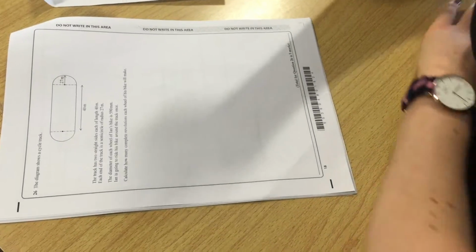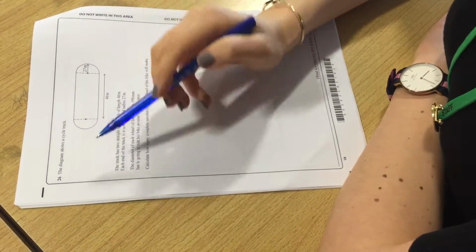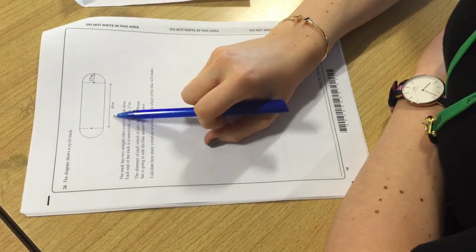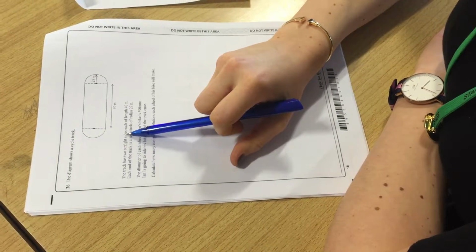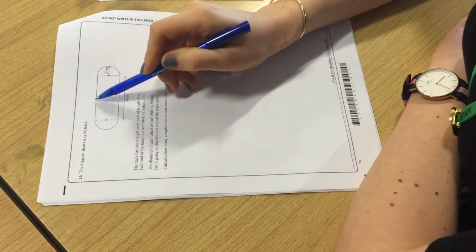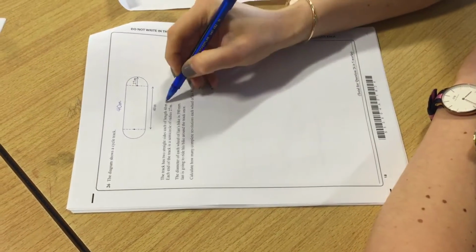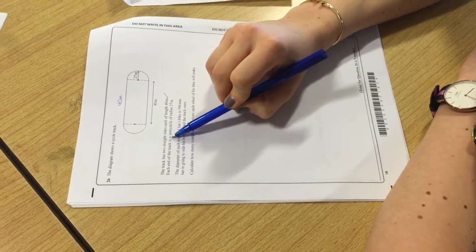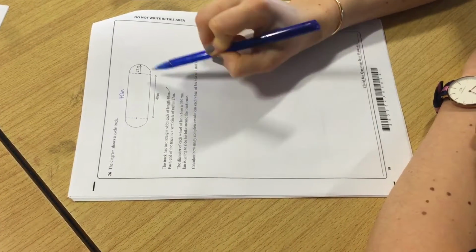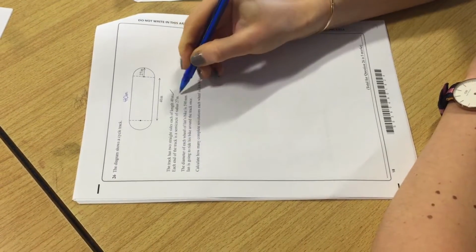Whenever you're ready. Okay, so I'm going to read the question first. The diagram shows a cycle track. The track has two straight sides, each of length 40. So I'm just going to label this one 40 as well, so I know that I've used all the information given. Each end of the track is a semicircle of radius 27. So I've used that as well.